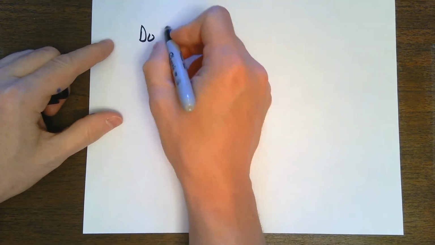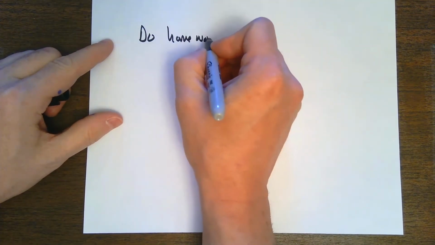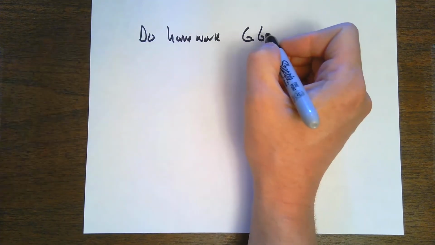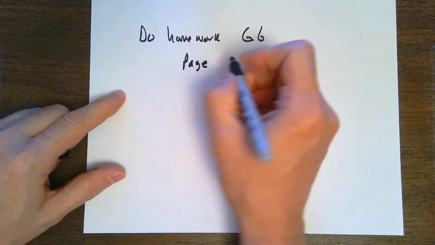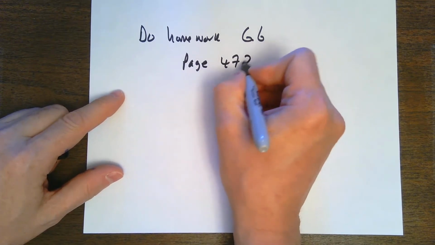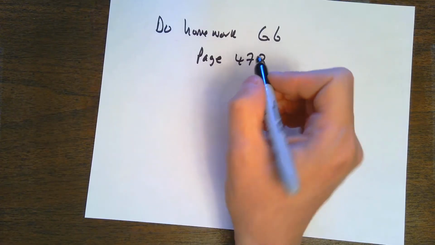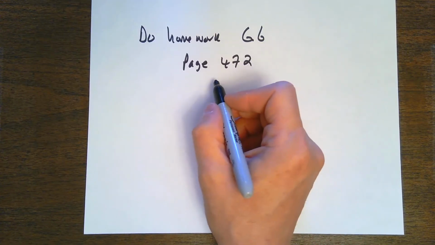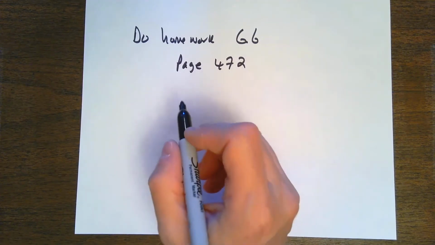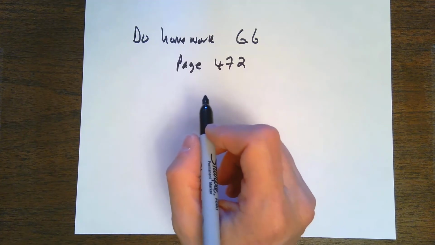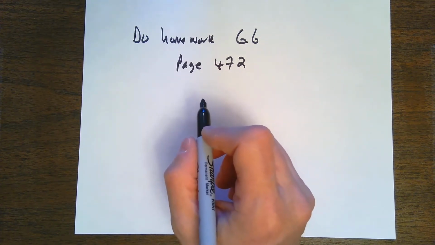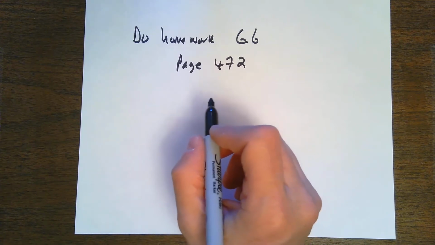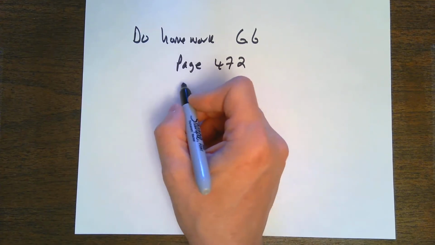Lots of sample problems here. Now I want you to do homework 6.6. And homework 6.6 is on page 472. A lot of problems here. As I said, this is kind of a key lesson here before we get into the applications. The last 3 sections of this chapter are all of the applications, where we will be creating equations and solving them. So do lots of practice with solving them.